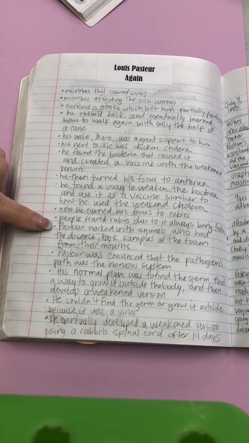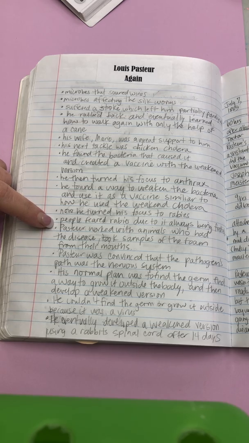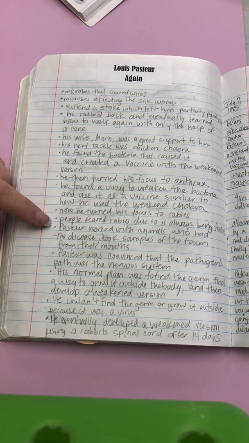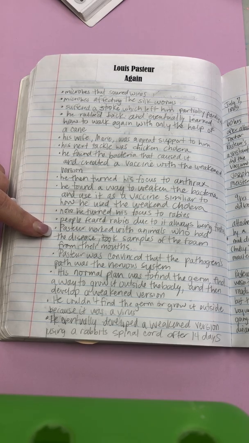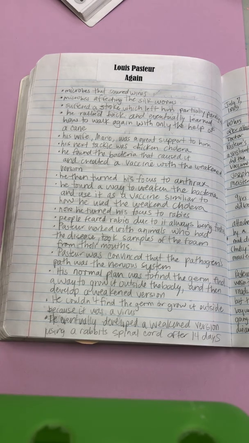And so it was, people feared rabies because it was always fatal. Its onset is slow, as with the neurological situation we've seen, so you can stop it, but if you don't have the right tools, then you almost always will die. So Pasteur worked with animals who had the disease. He took samples of the foam from their mouth, and he was convinced that the pathogen's path was through the nervous system, due to the symptoms.